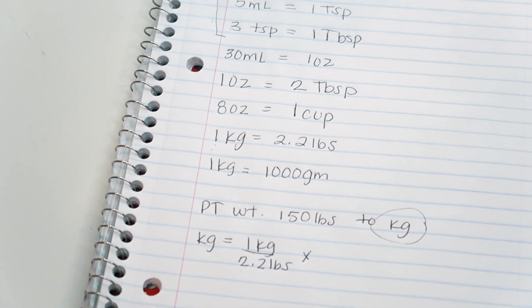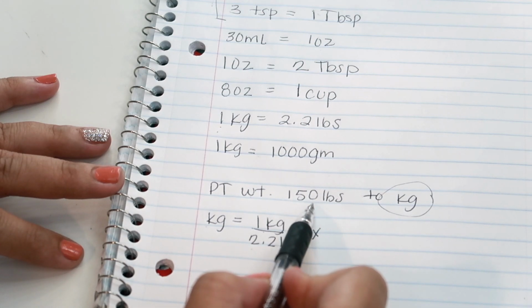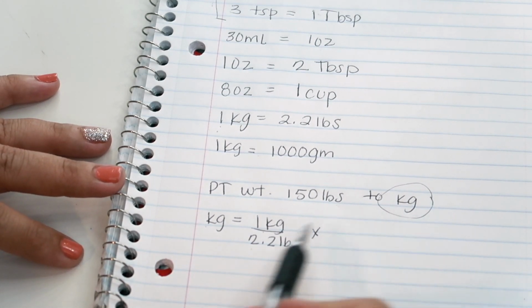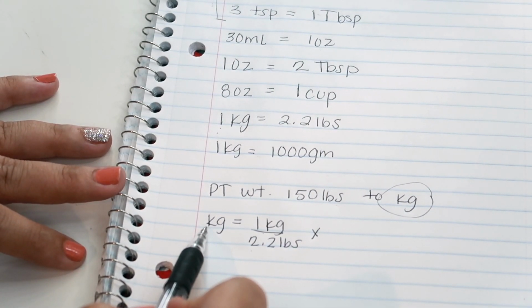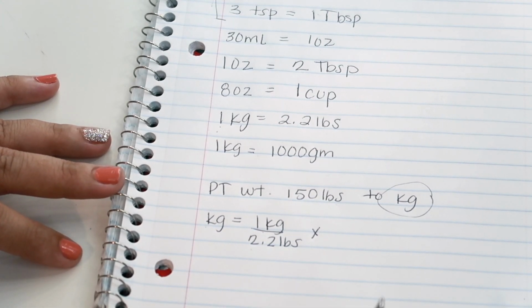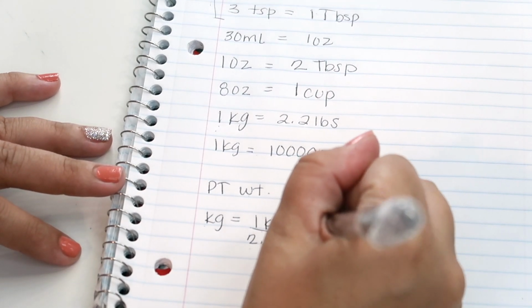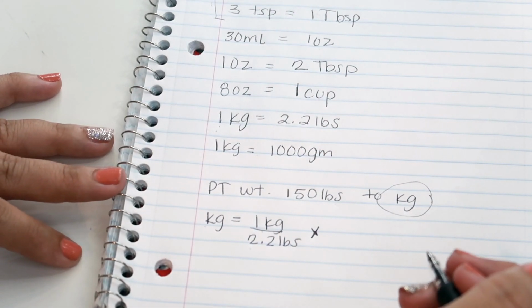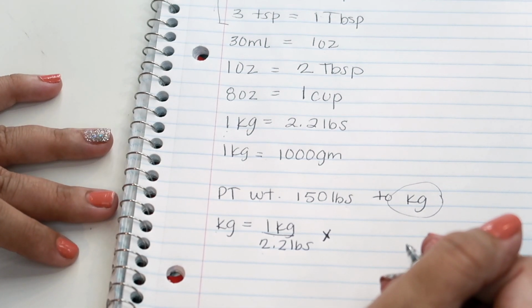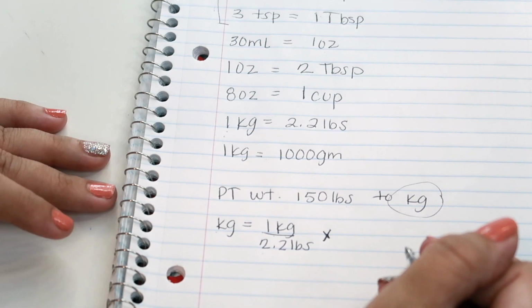Oh, you guys couldn't see. I'm sorry. There we go. Kilograms. So the patient weighs 150 pounds. We're going to convert to kilograms. This is how I set up my problems. Kilograms equals 1 kilogram over 2.2 pounds, because that's our given information right here. And then we're multiplying, and I'm using dimensional analysis. Dimensional analysis is a foolproof way of solving dosage calculations questions without missing any information.